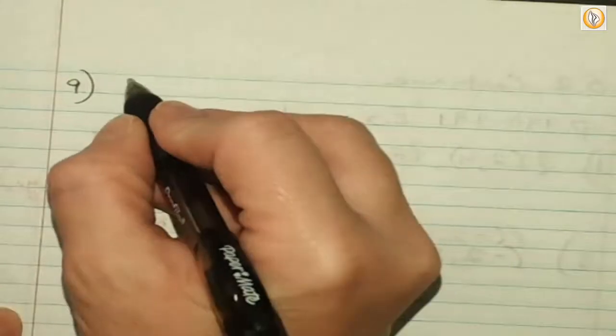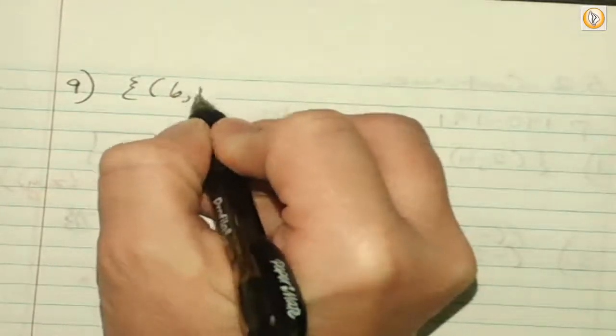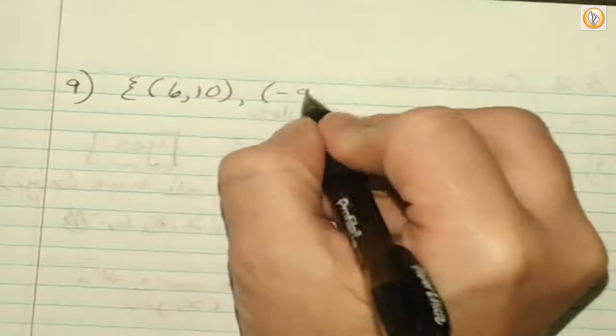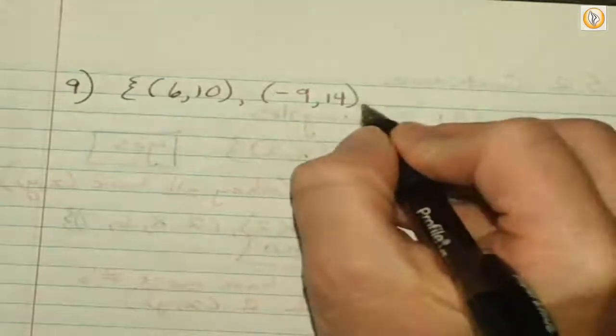All right, number 9. Let's see. Franz, would you like to read the directions? State the domain and range of each relation and whether it is a function. Okay, so again, two things we gotta do here. So number 9, here's the problem for the people at home. I have 6, and 10, -9 and 14.